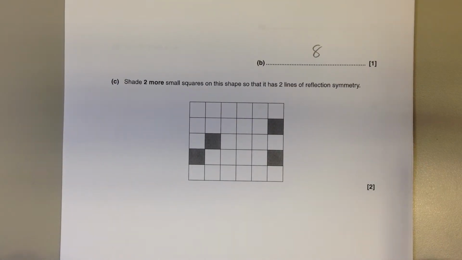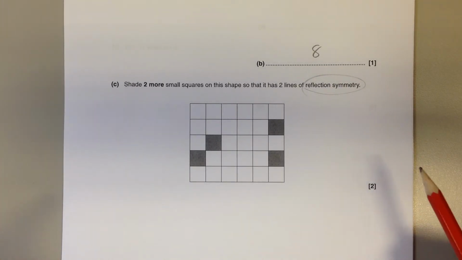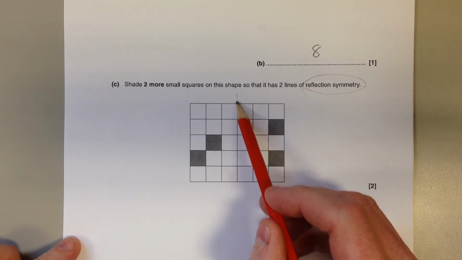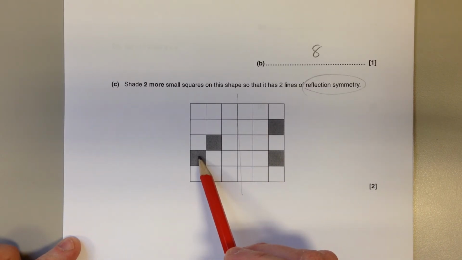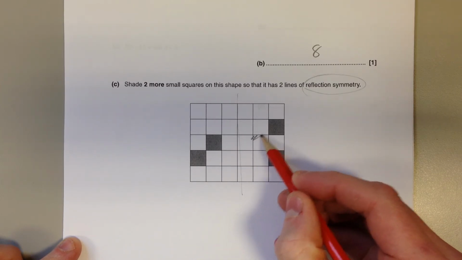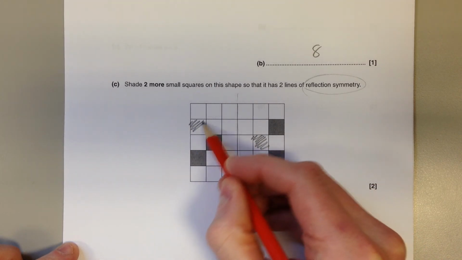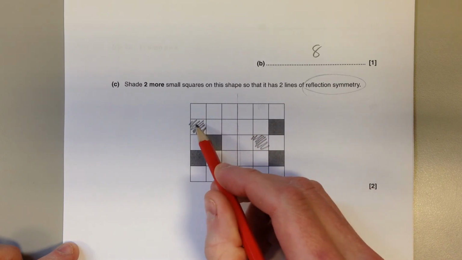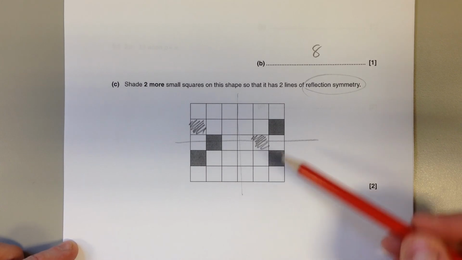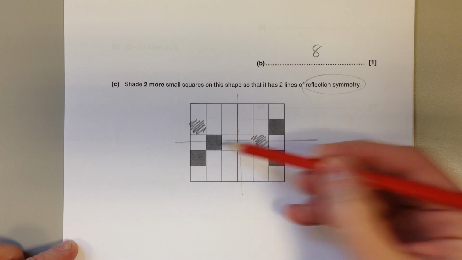Part C, shade 2 more squares so that this shape has 2 lines of reflection symmetry. Reflection symmetry means if you fold the shape, it's going to fit on top of itself perfectly. So for example, when you fold this shape down that line there, that square will fit perfectly on top of that square. So we need to shade in one here, because that square will now go on top of that one, and we need to shade in one here, because that square will go on top of that one. And once you've shaded in those, there is your second line of symmetry, because this half will fit on top of this half, and so on.